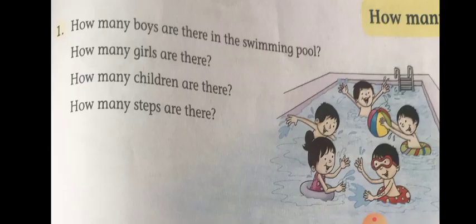Now see, how many boys are there in the swimming pool? Here again we use the word how many for asking the quantity of boys in the swimming pool. Or we can say how many girls are there. Here again, if we want to ask the quantity of the girls, then we have to use the word how many.